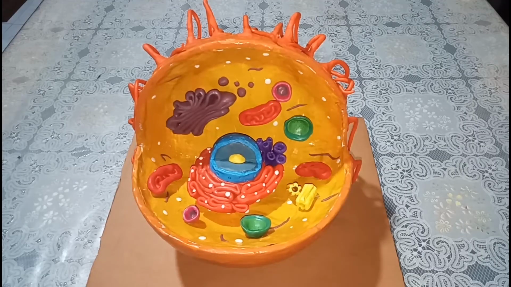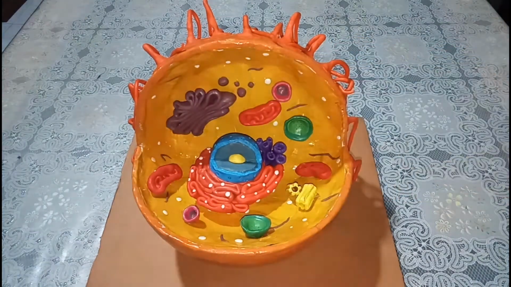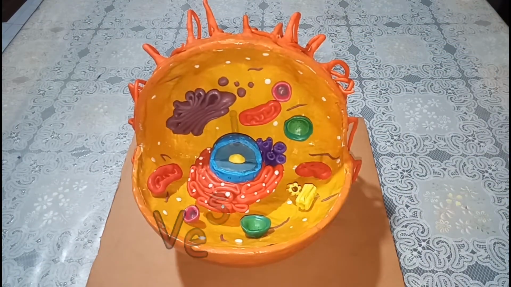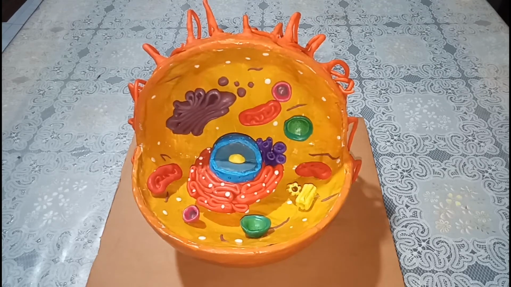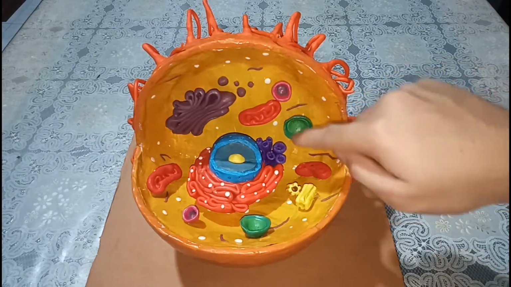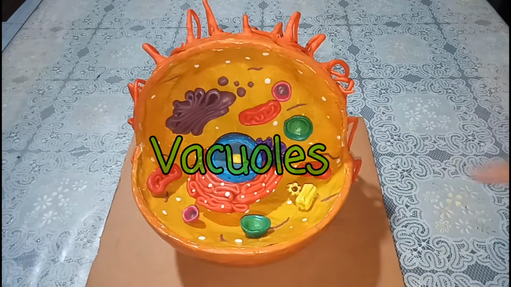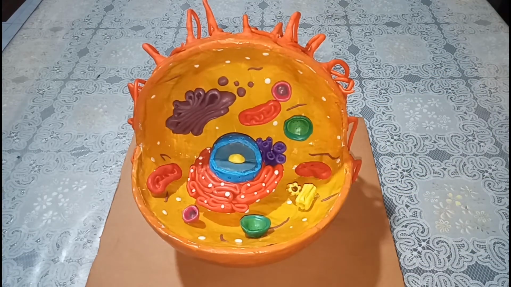Next to the Golgi apparatus is this sac-like organelle. These organelles are called vesicles. Vesicles help the Golgi apparatus in transporting proteins and other materials all throughout the cell. This green thing here is called the vacuoles. Vacuoles are responsible for storing water or other materials within the cell.